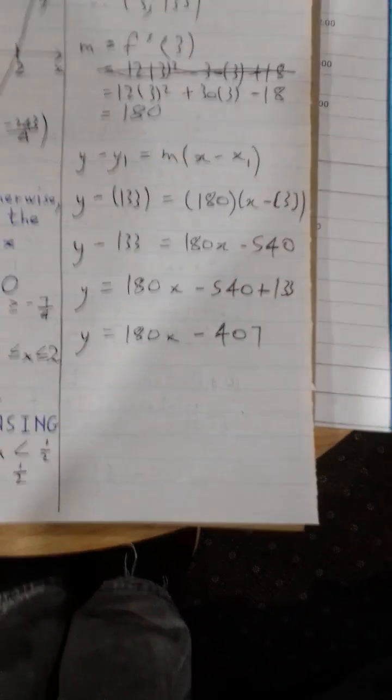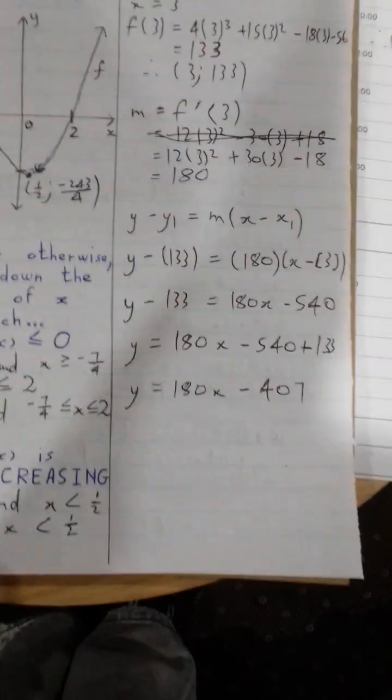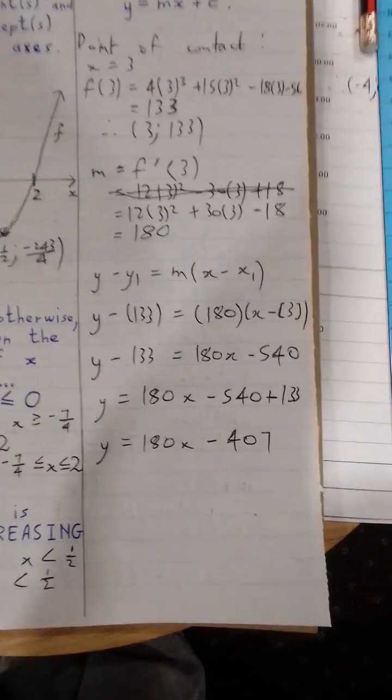Okay, even if you use y is equal to mx plus c, you'll still get here. Okay, hope that was clear and I hope that made sense.